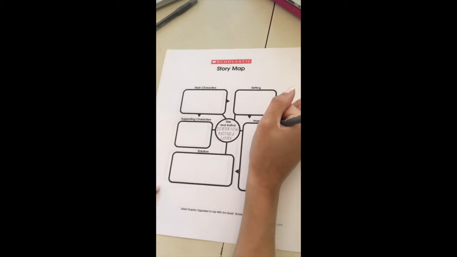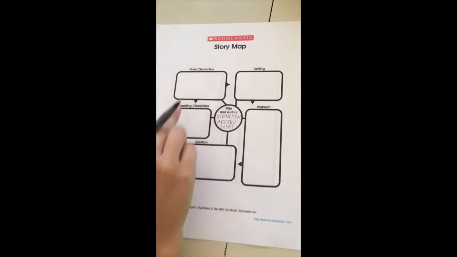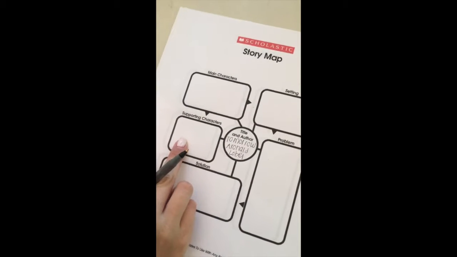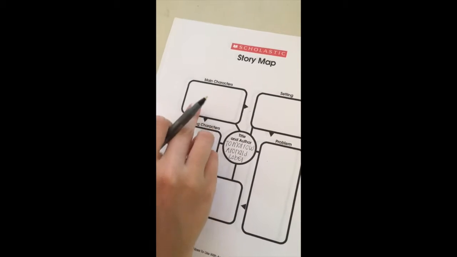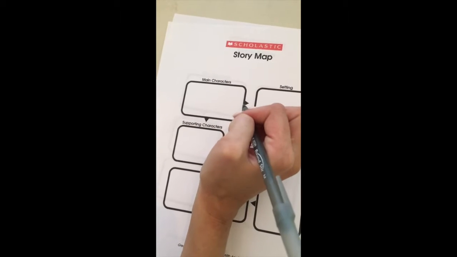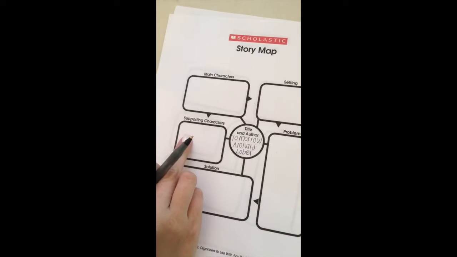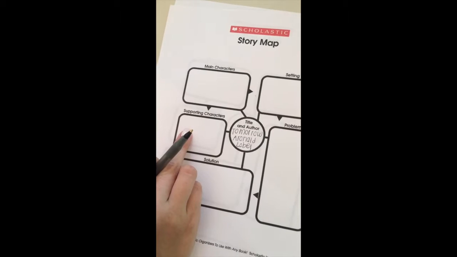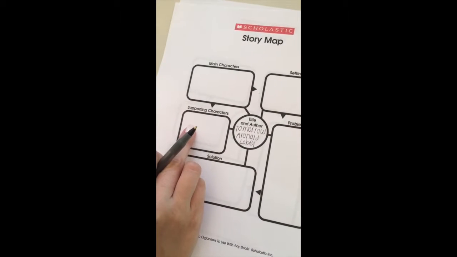Next, I see two boxes for the characters of the story. I remember that the story was about Toad not wanting to clean his room until tomorrow, and Frog was trying to help him to remind him of all the messy things throughout his house.